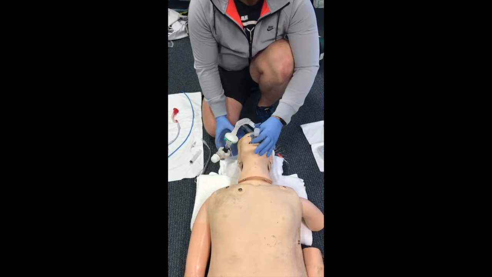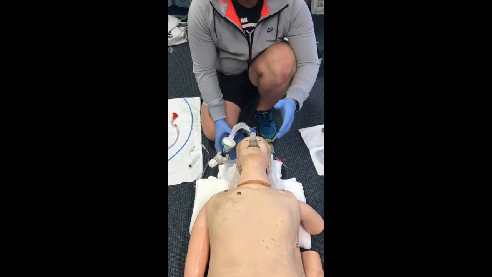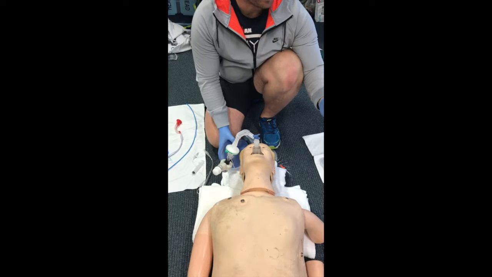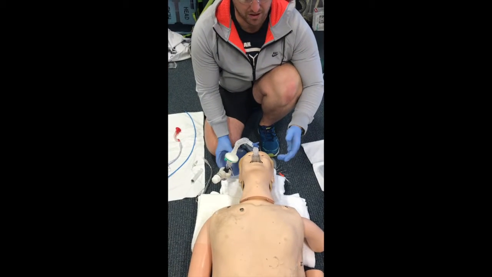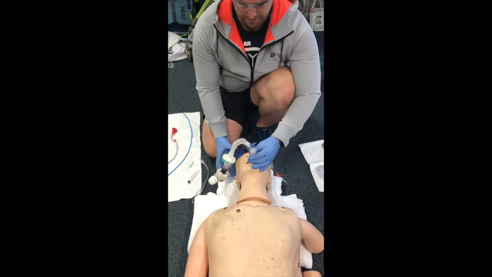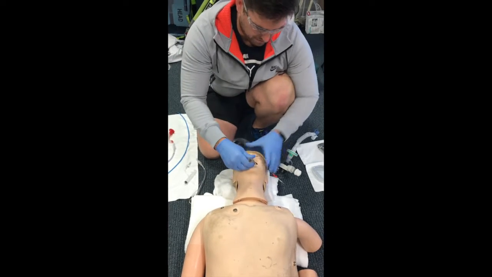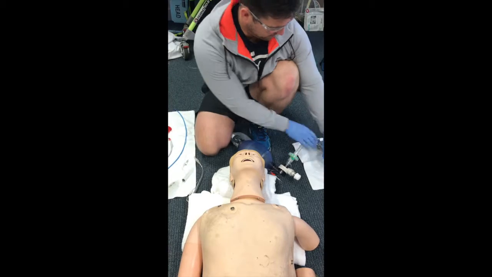After attempting to ventilate with the LMA in situ and not being able to maintain SpO2 levels of greater than 90% and not having good ventilation or oxygenation, poor chest rise and fall, I have to move on to the next step of the failed intubation drill.